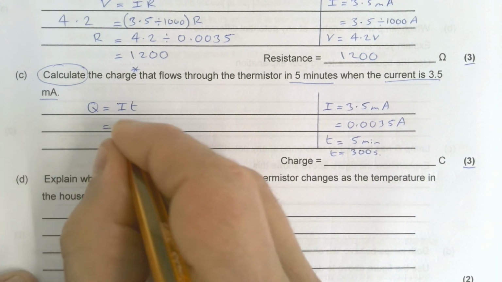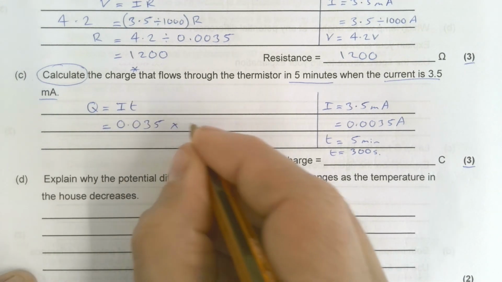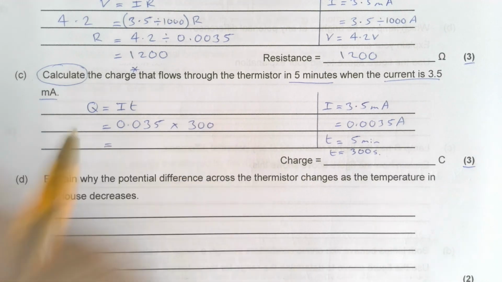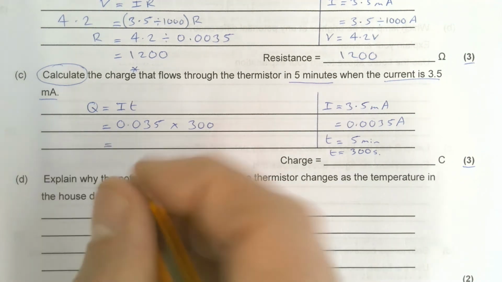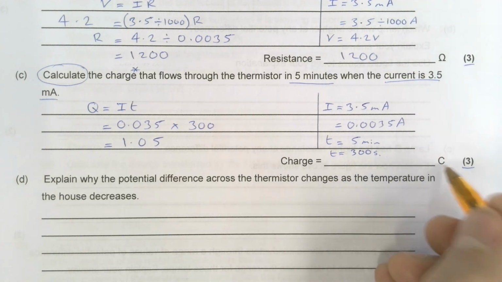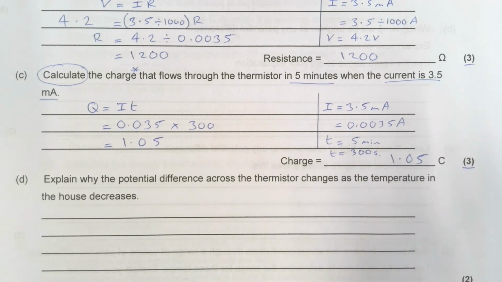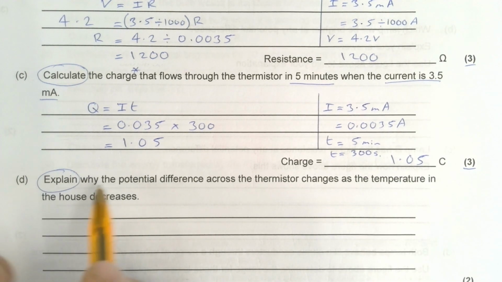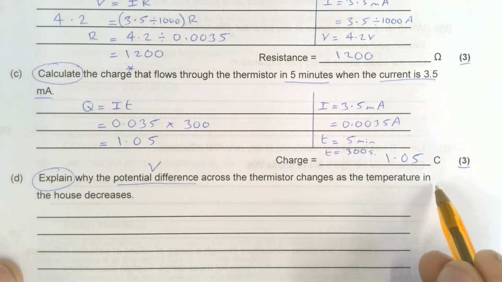So the charge is 0.0035 times 300, which equals 1.05, and they've given me the unit already, coulombs. So 1.05 coulombs.